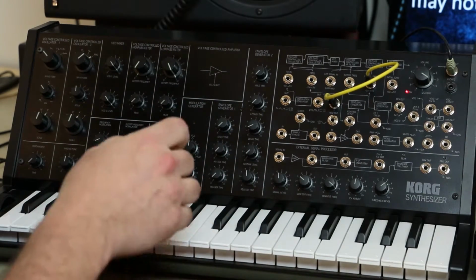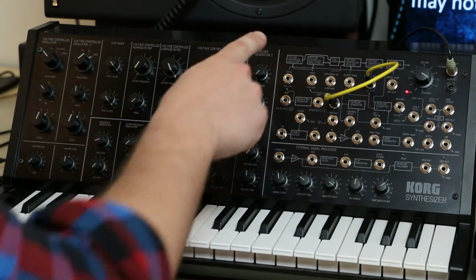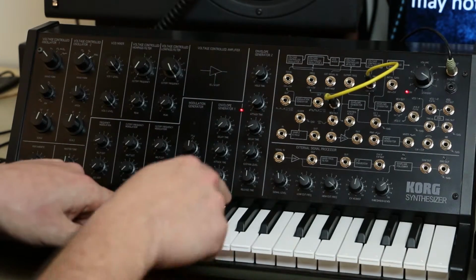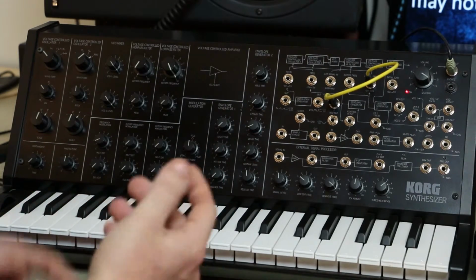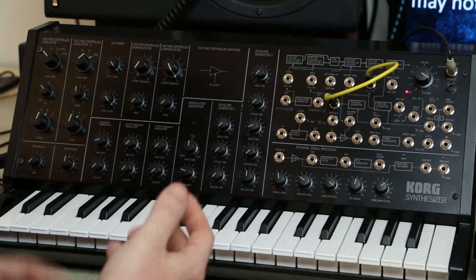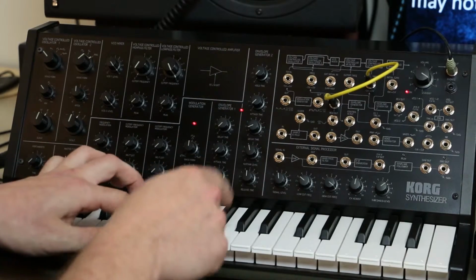Another feature of this is that if I'm holding one key while I play another, the envelope is not re-triggered. So this sound doesn't work if I'm intending to do something like that. I'll need a higher sustain level.